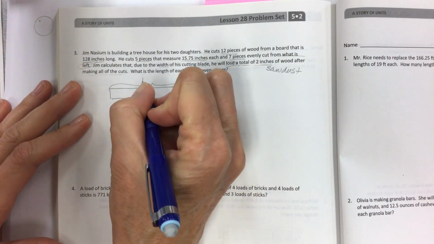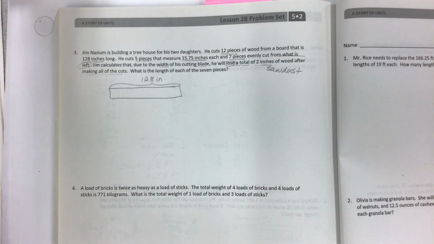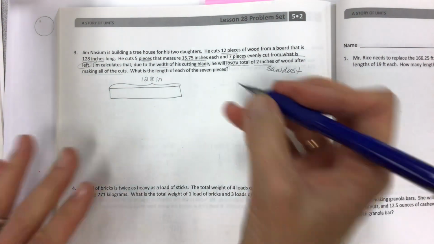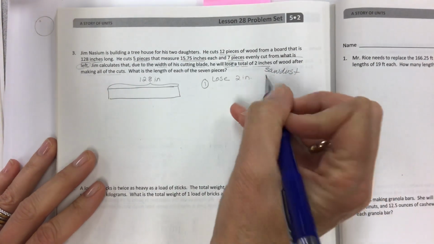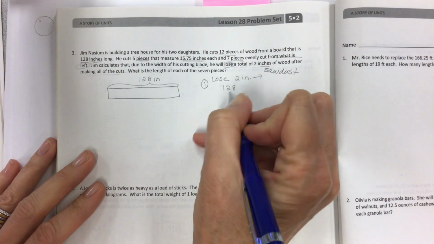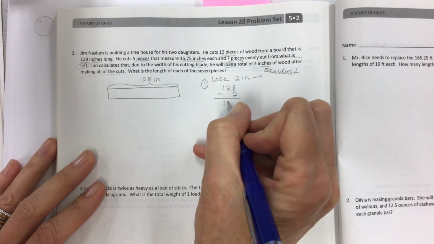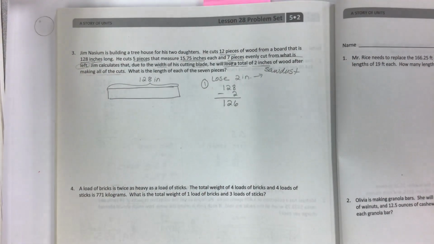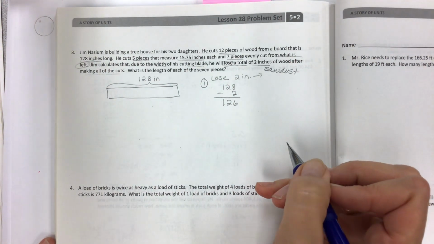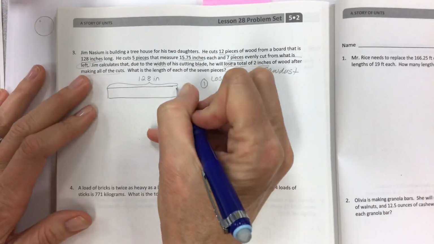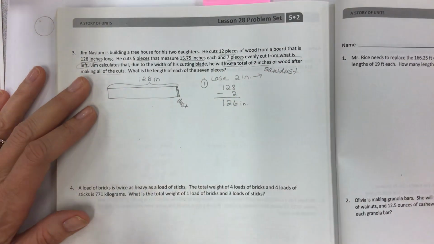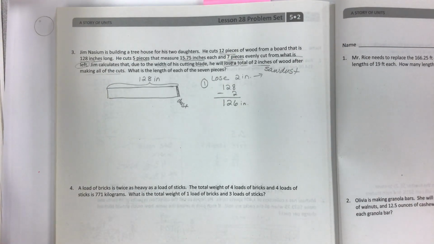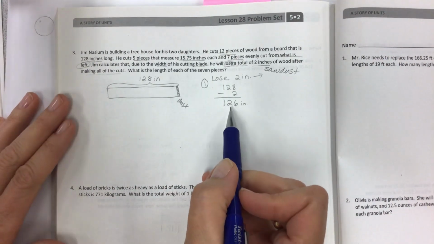Now, how long is our piece of wood? 128 inches. Okay, so we start out with the 128 inches, but first things first, we're going to lose 2 inches in sawdust. So 128 minus 2. So we really have 126 inches that we are going to be working with once we finally get the dust taken off. So you have to calculate for that. Now I have 126 inches.